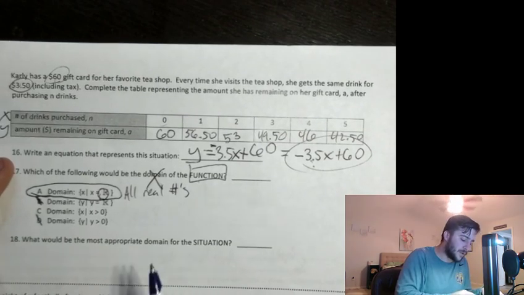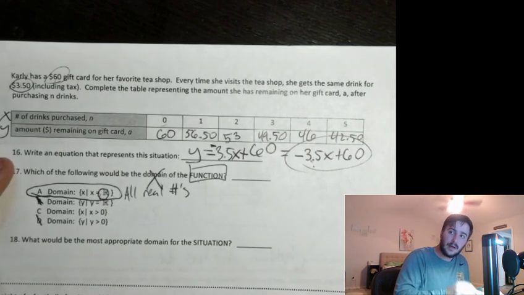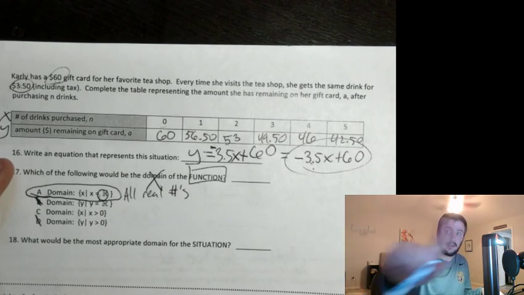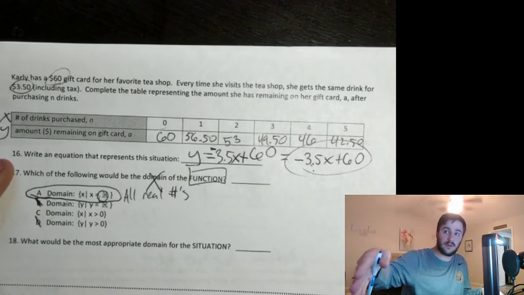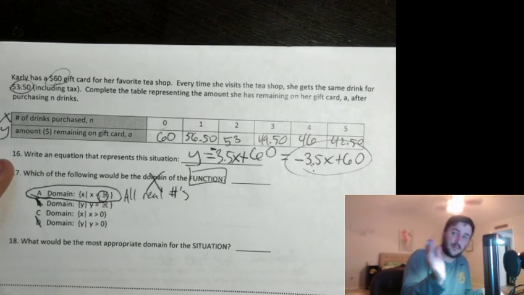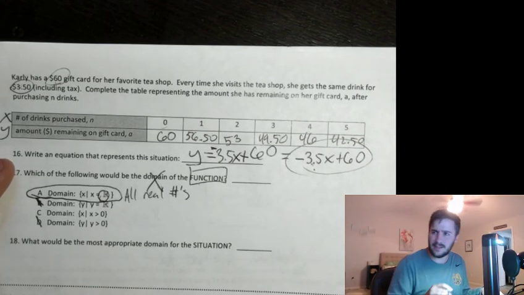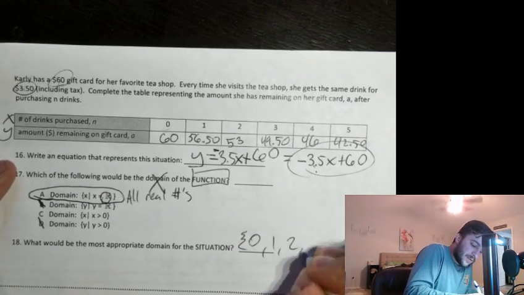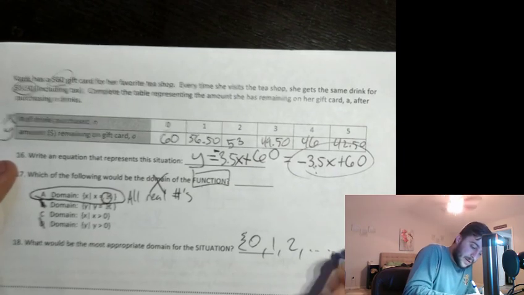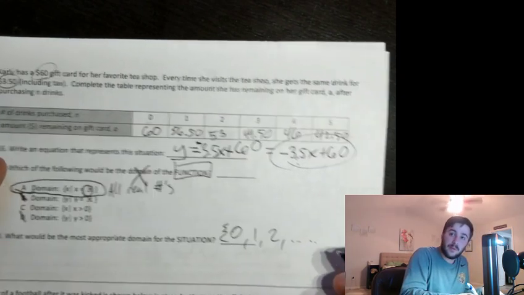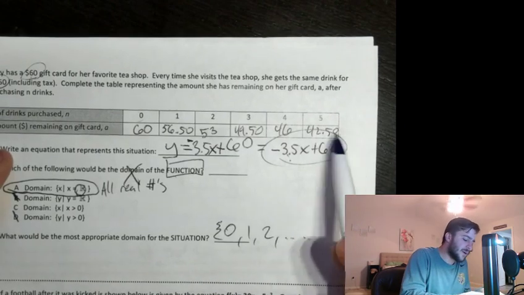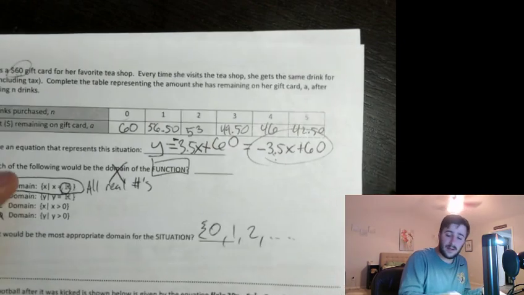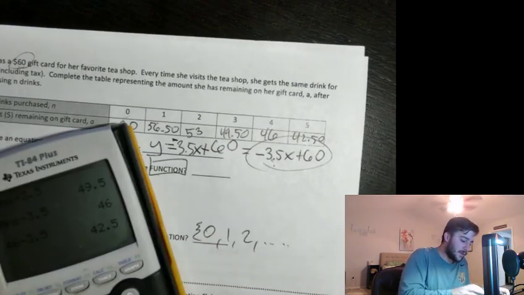What would be the most appropriate domain for this situation? This situation is discrete. We can only get like 0 drinks, 1 drink, 2 drinks, 3 drinks. It can't just be anything. This is going to be very specific. I just got super blurry. So we can get 0 drinks, 1 drink, 2 drinks, all the way up to what makes sense for this situation. We need to figure out when we are going to run out of money on the gift card. Got to know where this ends.